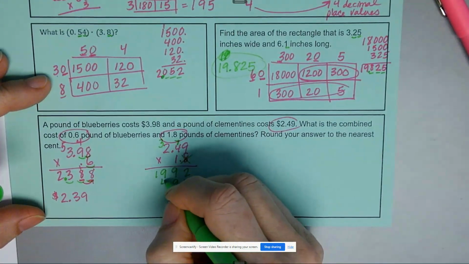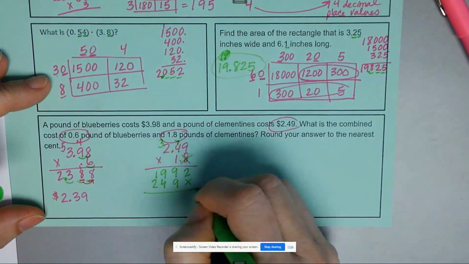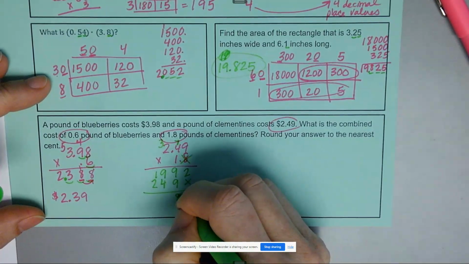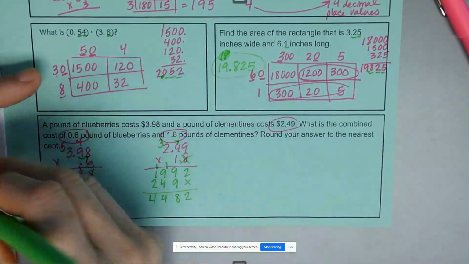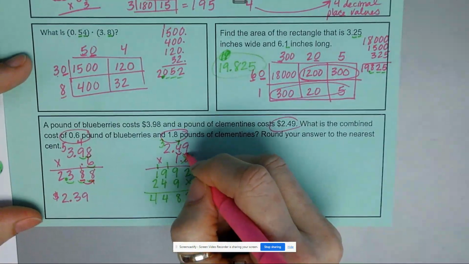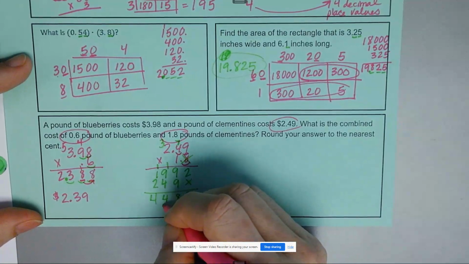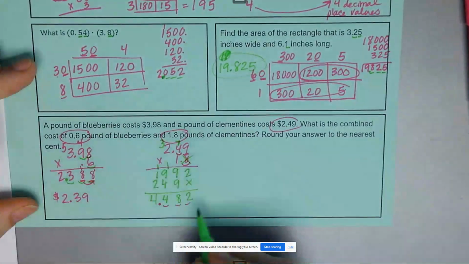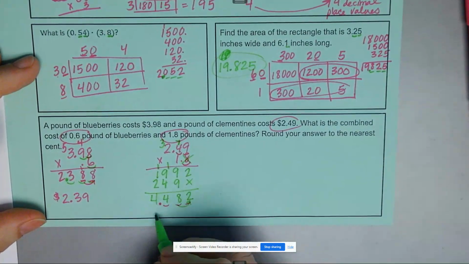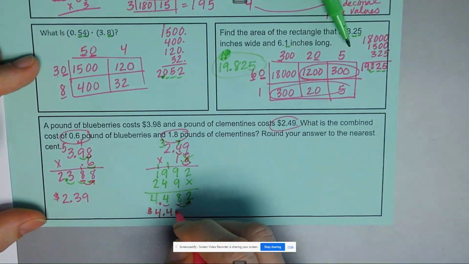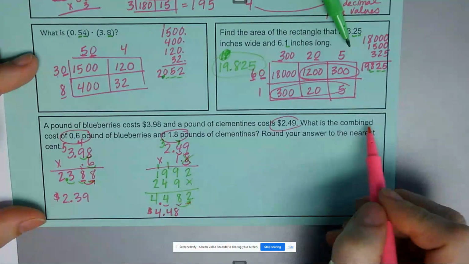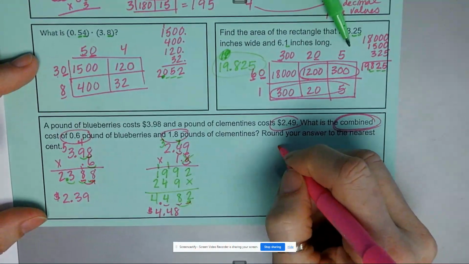This is a 9. This is a 4. This is a 2. 2, 18, 10, 14, 4. 1, 2, 3 places. Now this 2 does not make me round, so this money is $4.48.